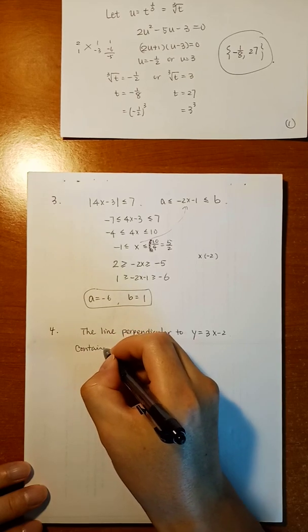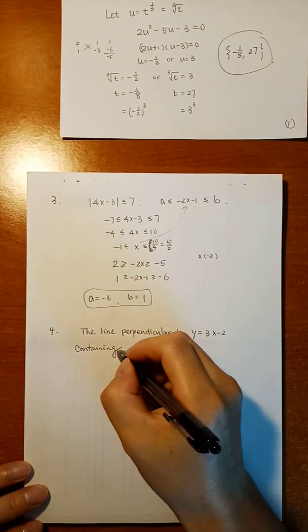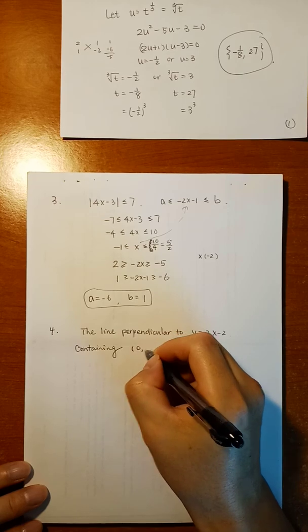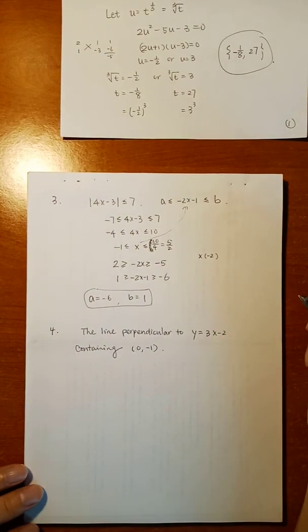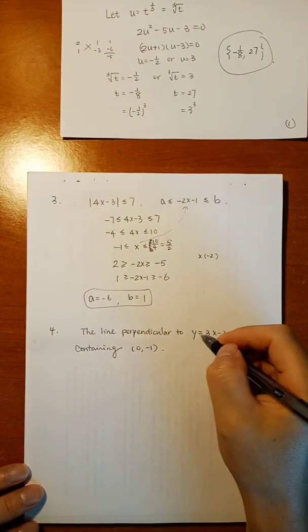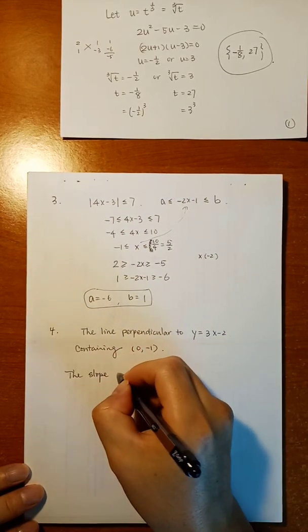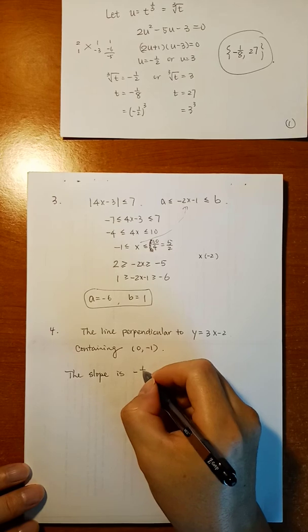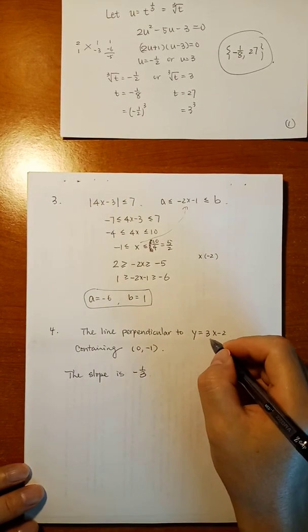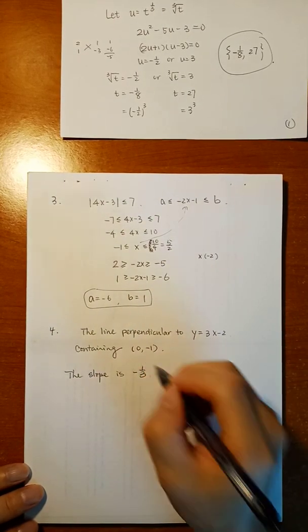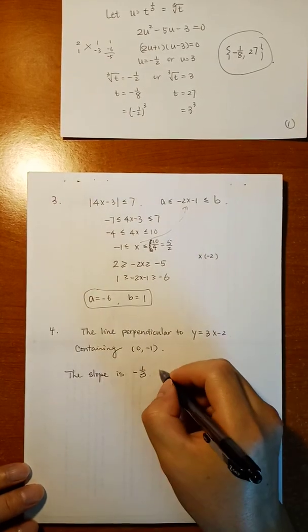Containing the point (0, negative 1). Okay, the line perpendicular to this line, the slope is negative 1 over 3. Negative reciprocal. This is the slope. The point is (0, negative 1).